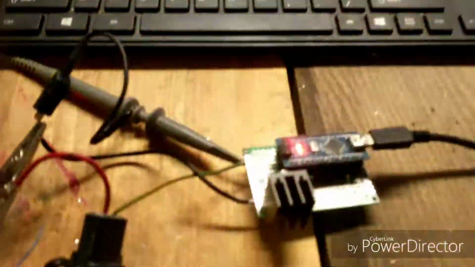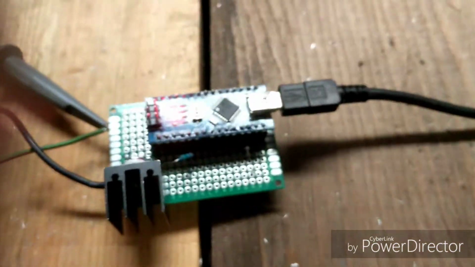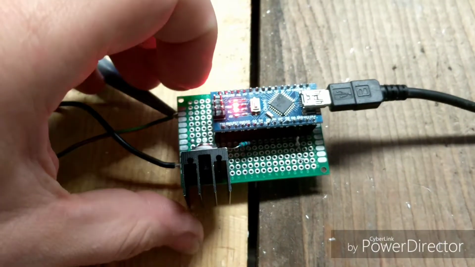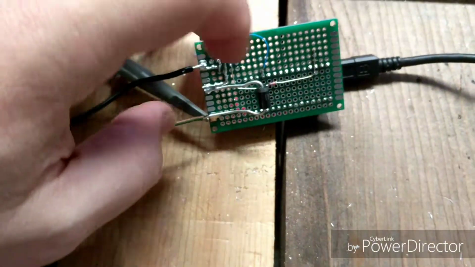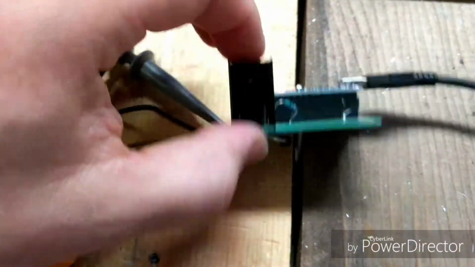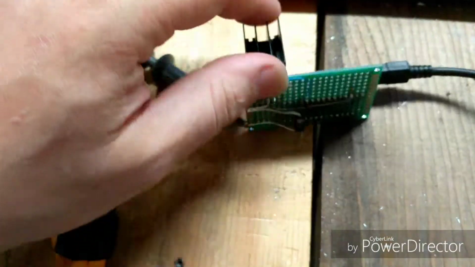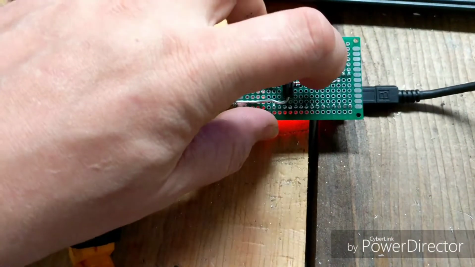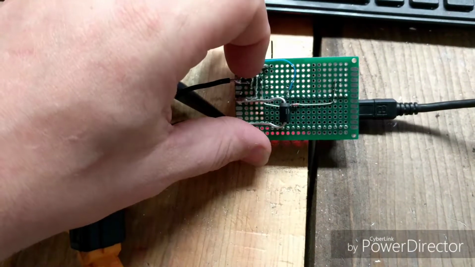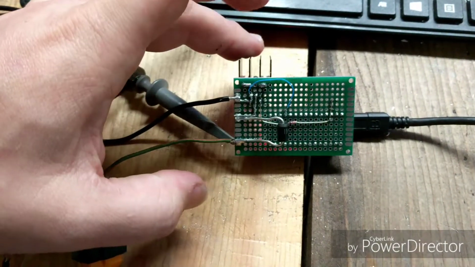So here is the little testing board I made. It's got an Arduino Nano, a little pull-down resistor. I added 2 diodes just for protection because I kept blowing this MOSFET out while I was probing around with the oscilloscope, and I didn't want to fry the microcontroller when this inevitably would short out, so I put in a diode protection for that.